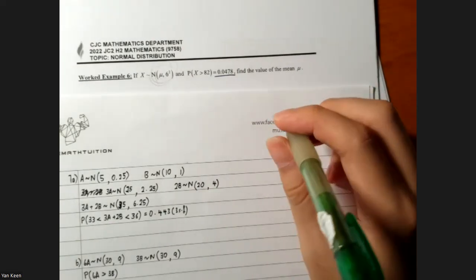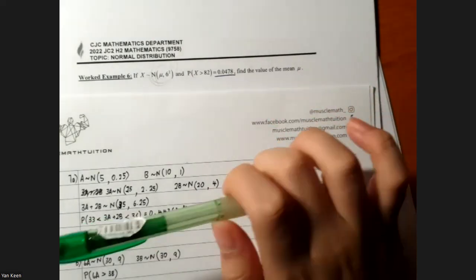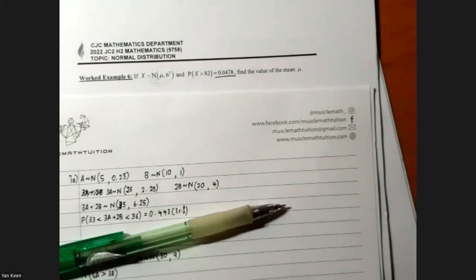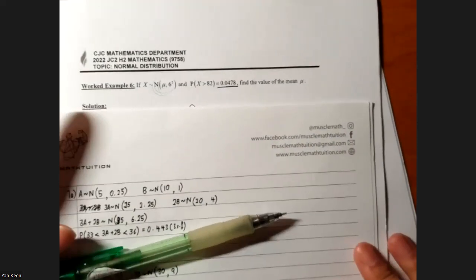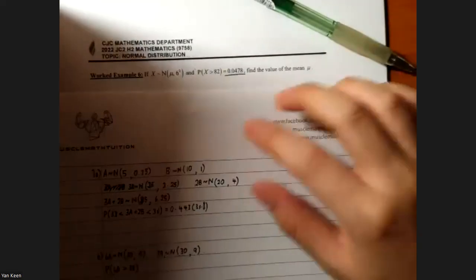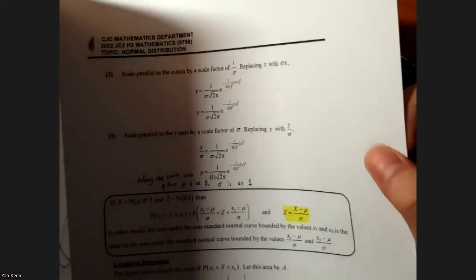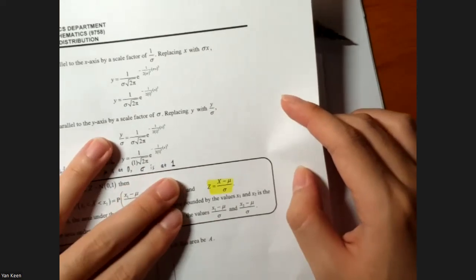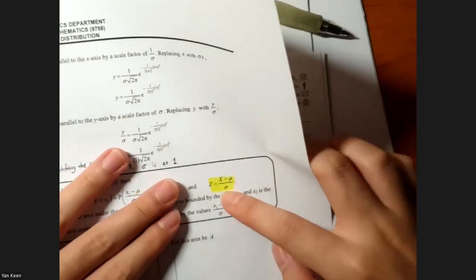Now take a peek at the formula. Tell me what these two things are. Flip to the formula if you want to. Don't look at the working. Just don't look at it. There you go. You're here. So what is this and what is that?